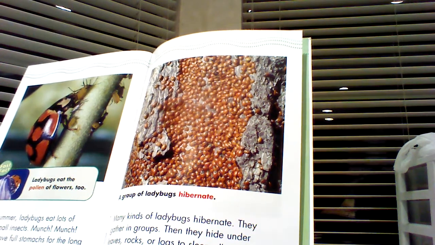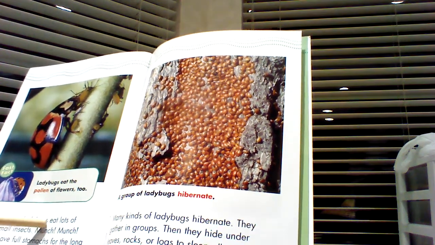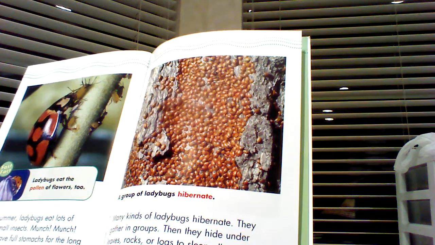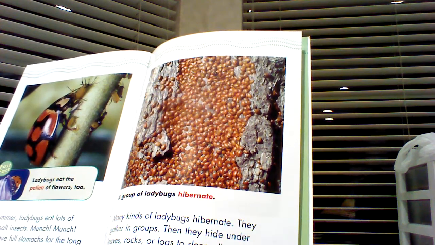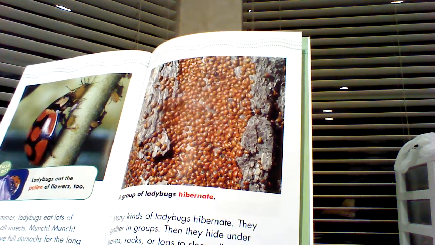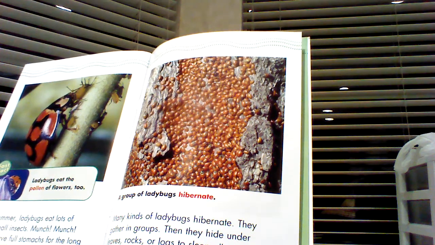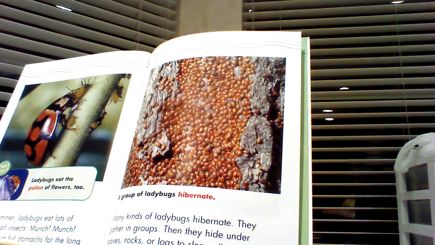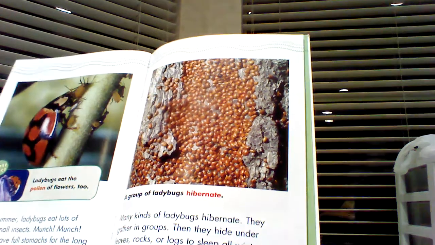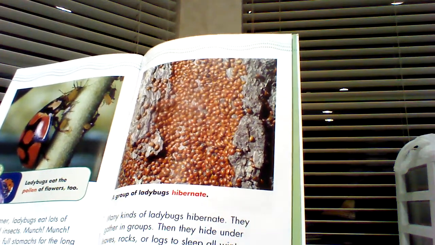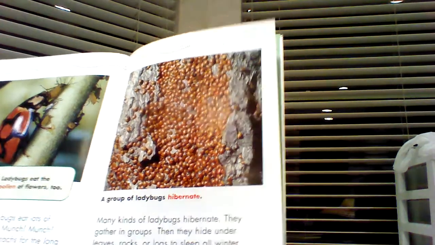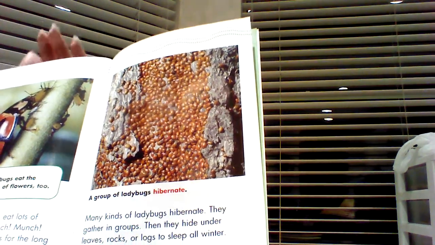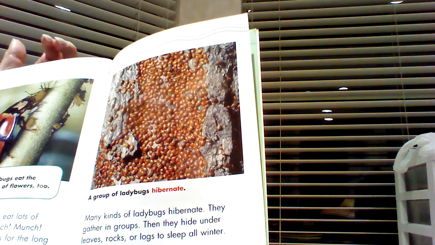Wow. During the summer, ladybugs eat a lot of aphids and small insects. Munch, munch, munch, munch. They want to have full stomachs for the long winter ahead. Why? Why do they like to eat a lot? Because winter is coming. Why? Can you answer that? Do you know something?